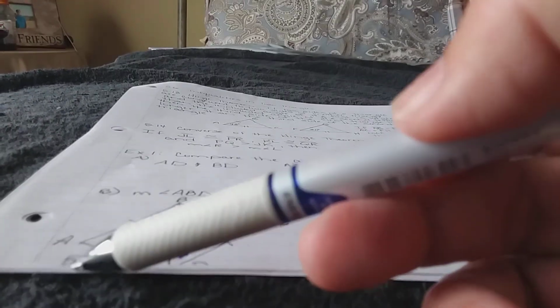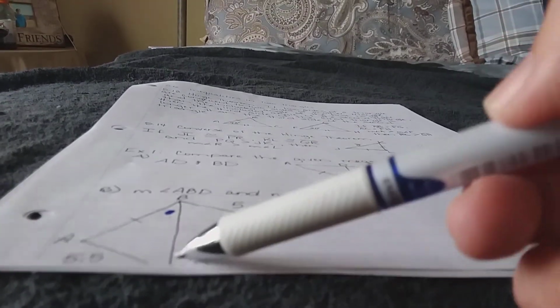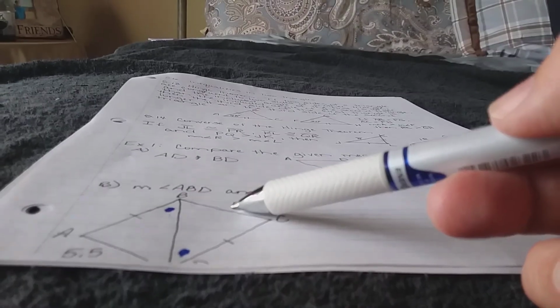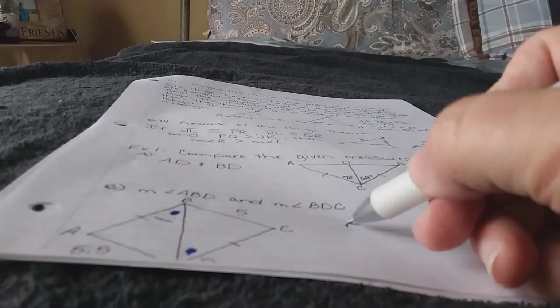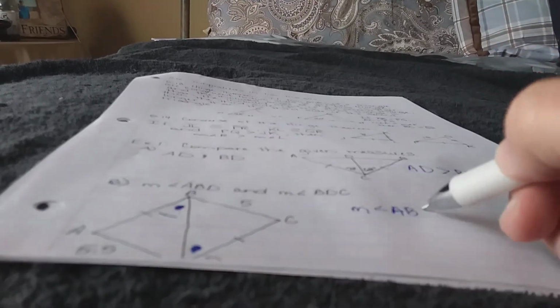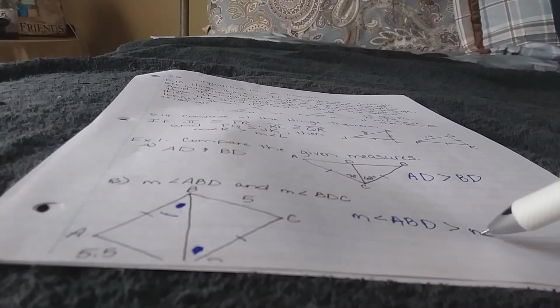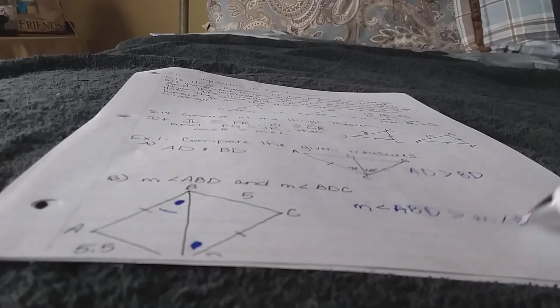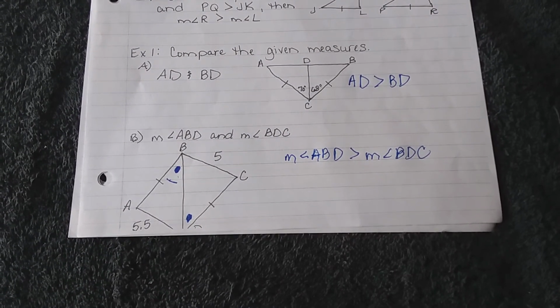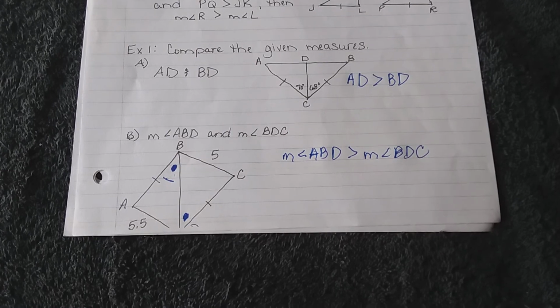Well, look at this side. It's 5.5. That's this connection. The side across from this one is 5. So look at that. This side is definitely bigger, so this angle is going to be bigger. So the measure of angle ABD is greater than the measure of angle BDC. So let's look at this. Everybody see that together? Everybody should be able to tell that. Hopefully you will be able to get this information.